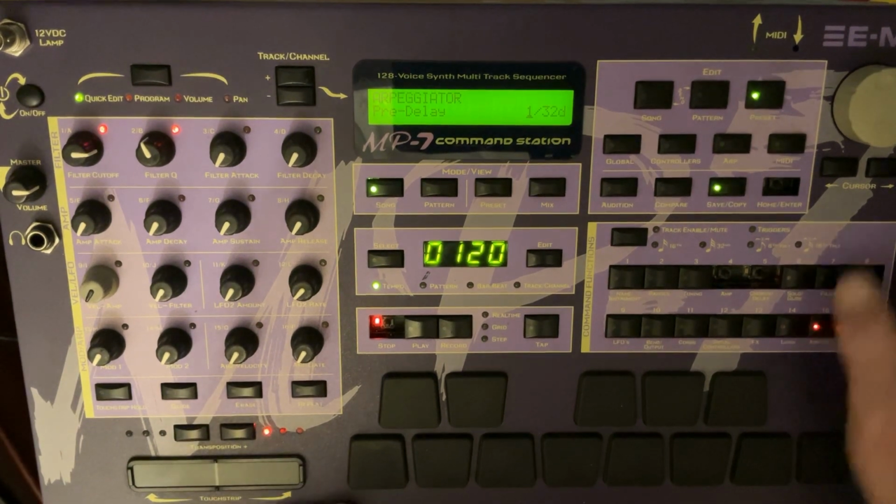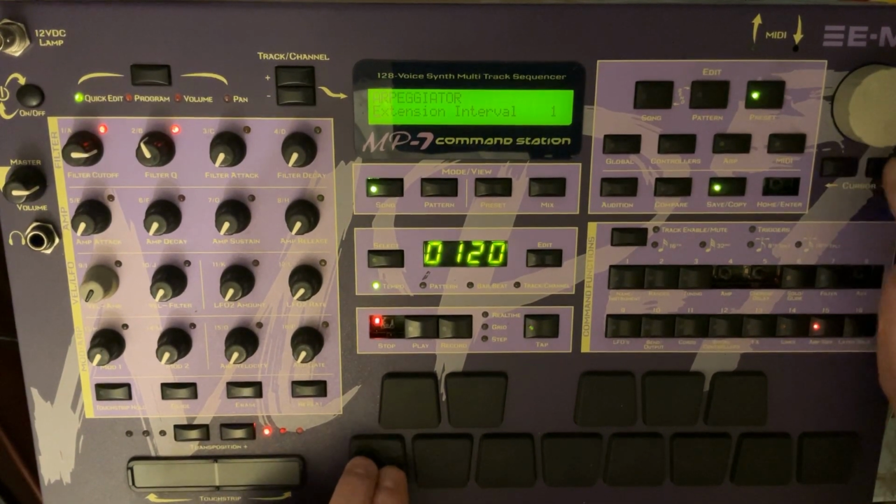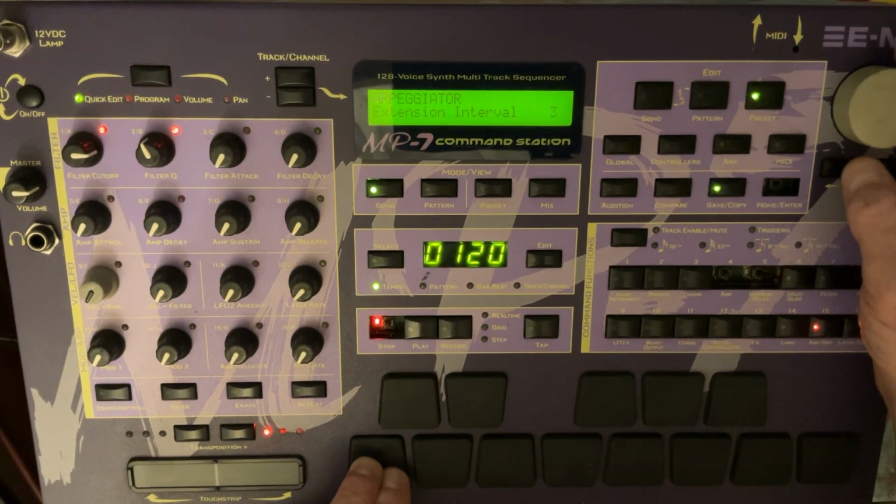And if you go to, there we go. Sorry, extension interval, extension count. Yeah, so you can really have fun there.